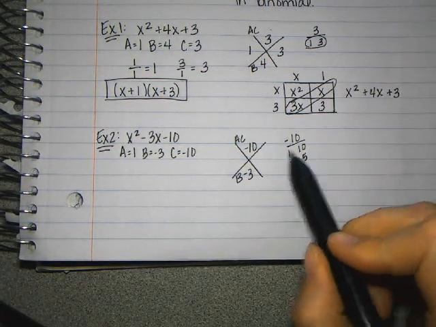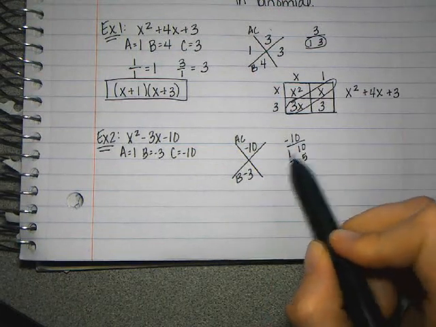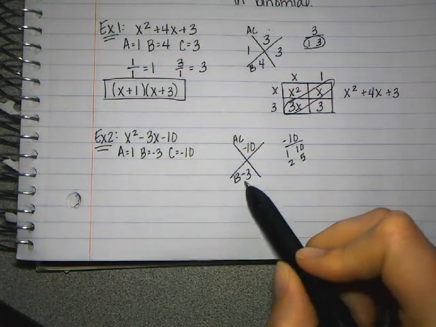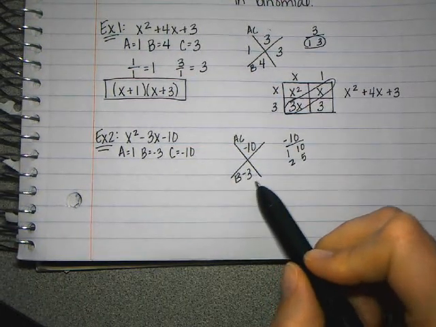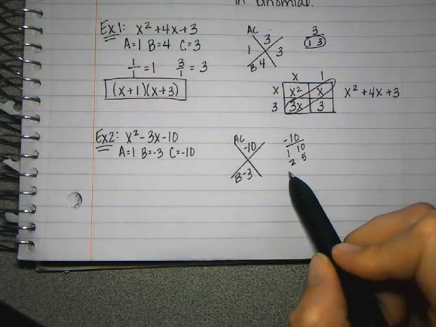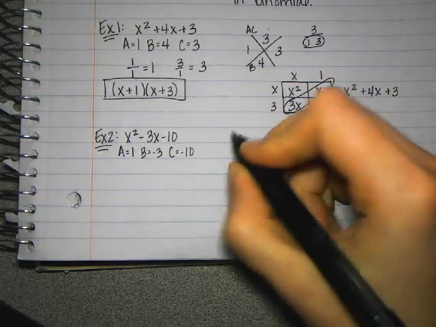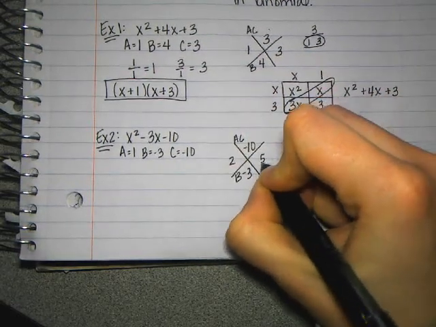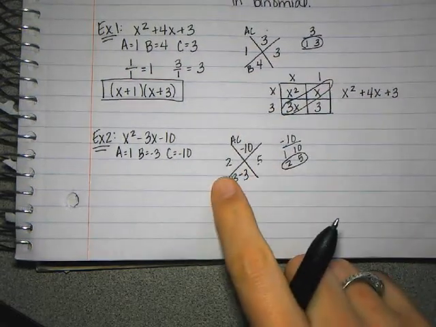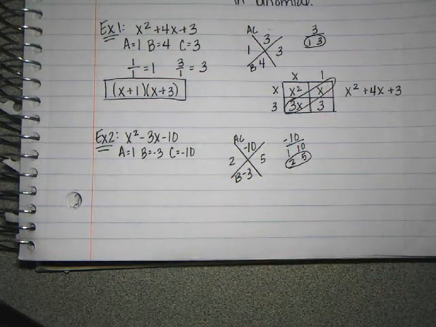So we're looking to subtract these multiples to 3. So if I subtract 10 and 1, it's 9, definitely not 3, so that's not our option. But if I look at 5 and 2, if I subtract those, that is a difference of 3. So I'm going to pick 2 and 5. It does not matter which order you put these in, because order of multiplication doesn't matter.